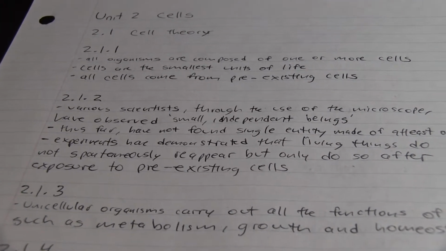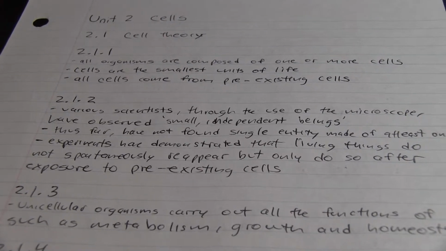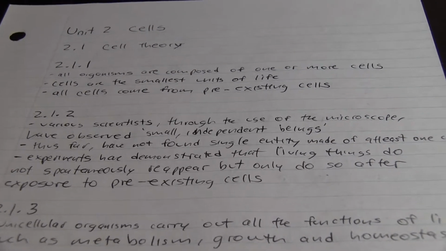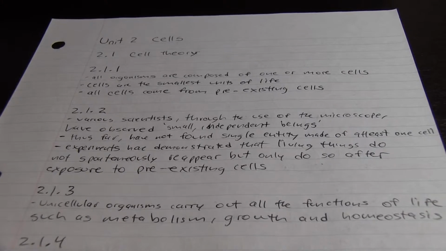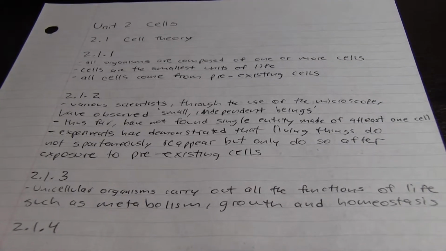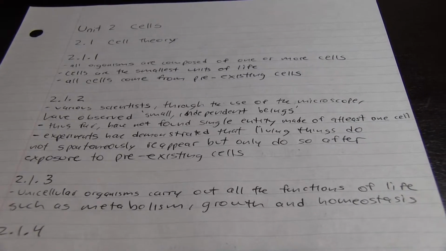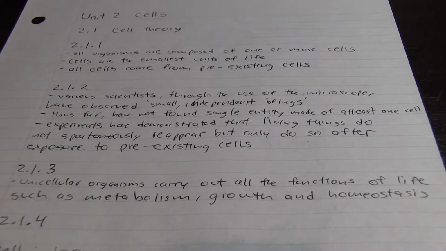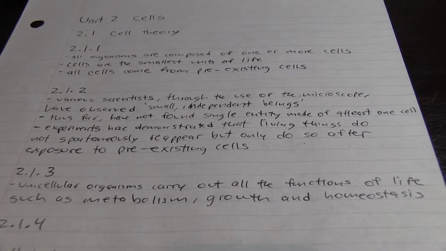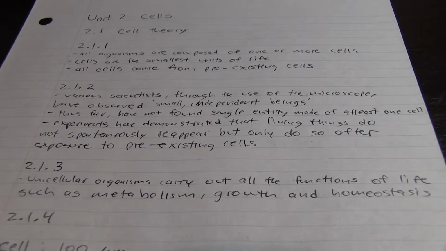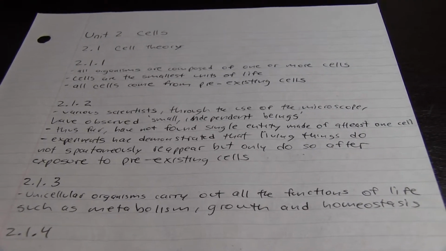The second part is discuss the evidence for the cell theory. And so basically for the first part of the cell theory, it's just various scientists through the use of tools such as a microscope have observed small independent beings. And that's a quote from a scientist, which I haven't really bothered to remember because I don't think you need to. I think if you just say through a microscope, it should be fine.